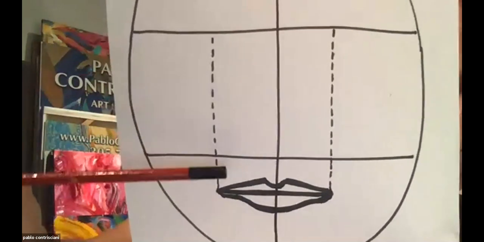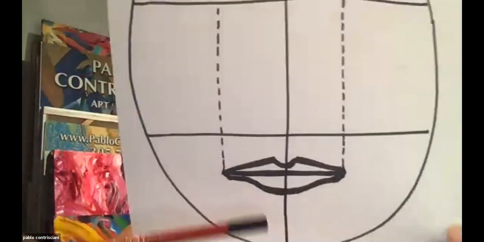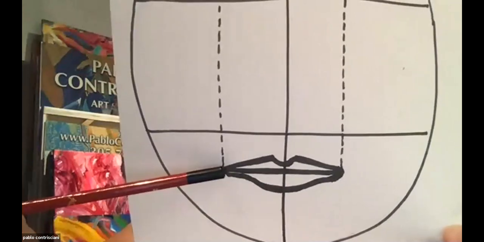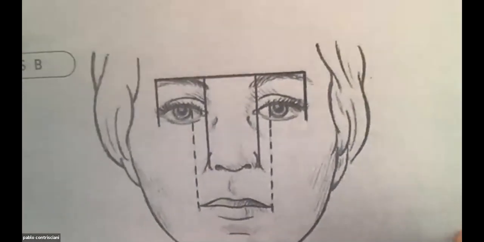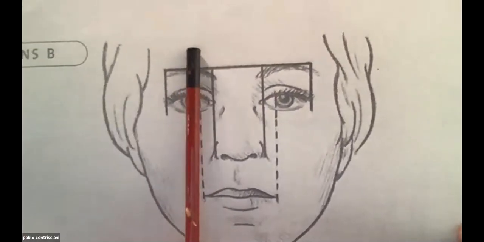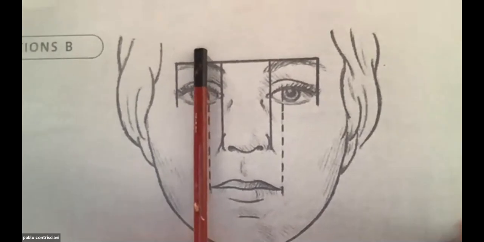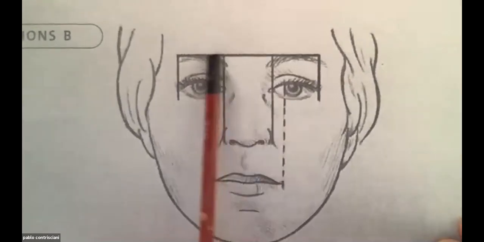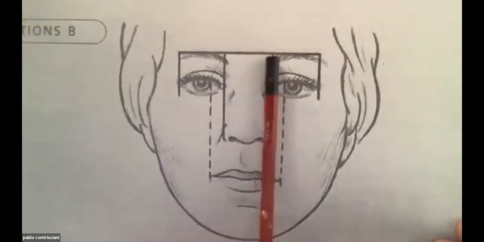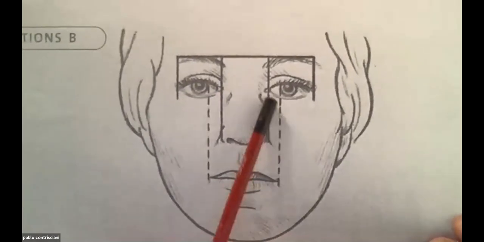These help us to know where the mouth finishes. You see, the mouth finishes where the beginning of the iris of the eyes, the beginning of the pupil of the eyes, is. That's why we have the two lines.